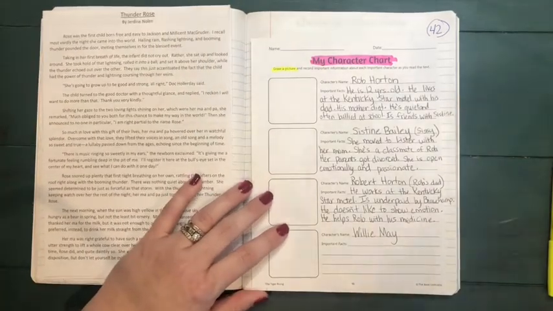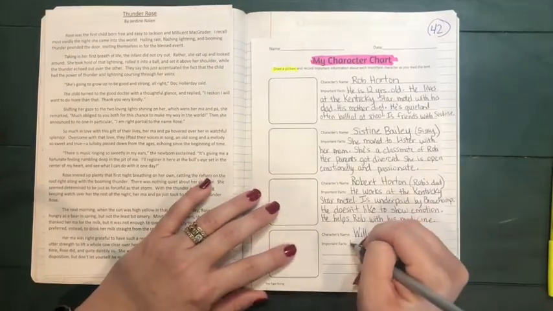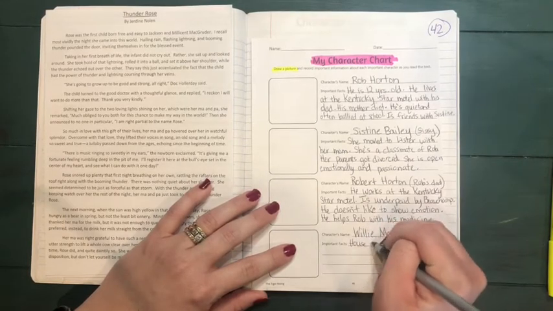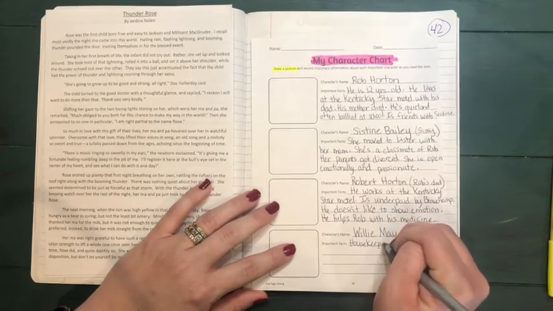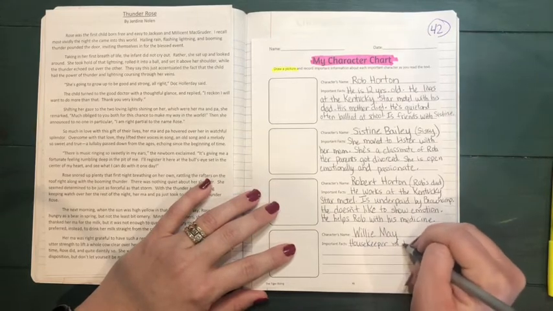The next character is Willie Mae. We're going to say she's the housekeeper of the Kentucky Star.